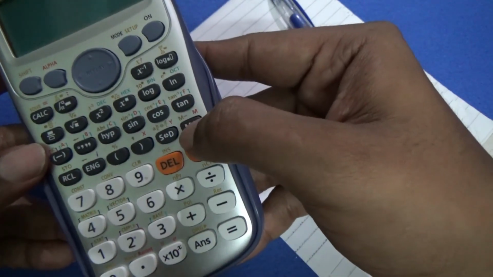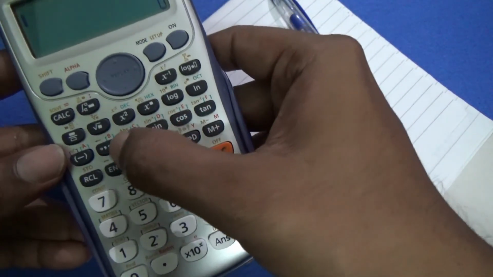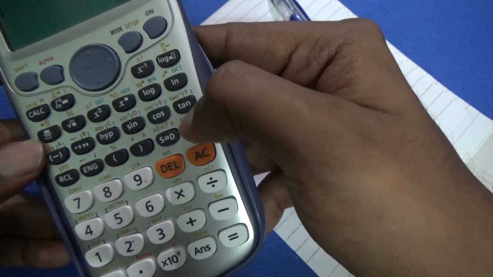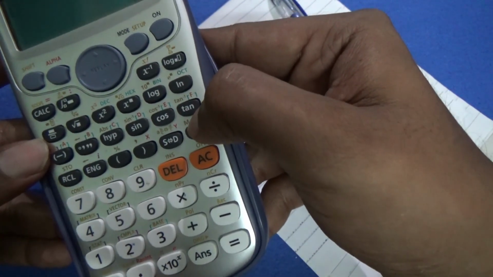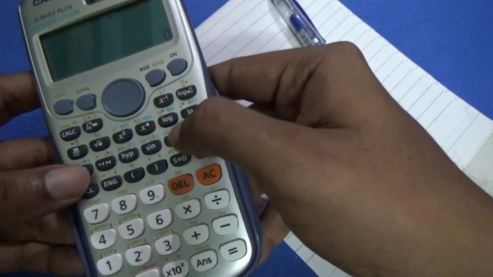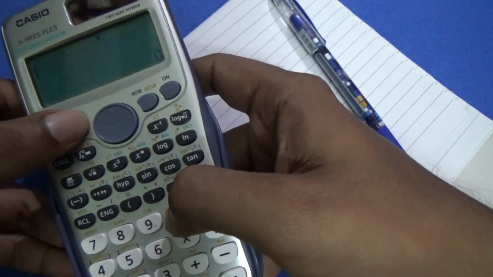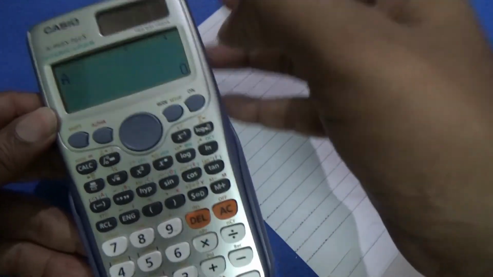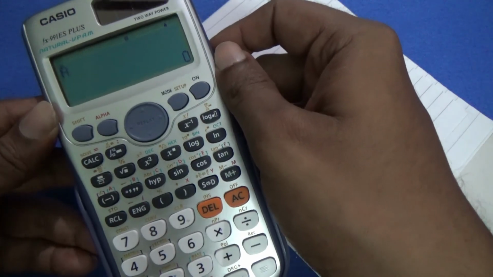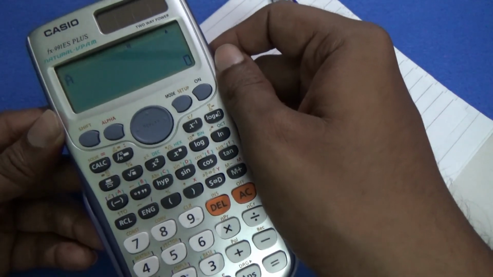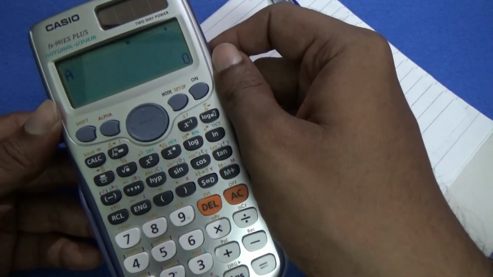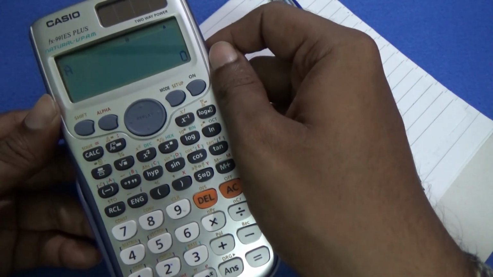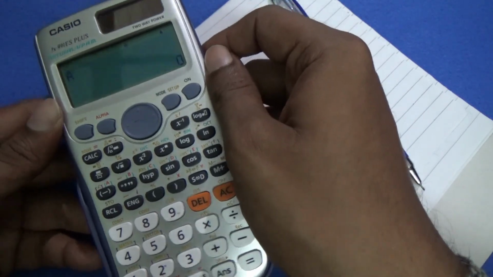As far as all the other things go, from A to B, C, D, E, F and M, you can save all your values. Now how can we save the values? See, if I press alpha A and I press equal to, I get a 0, because right now my calculator is restored to its default position. When it is restored to its default position, whatever values are there will be saved as a default 0.